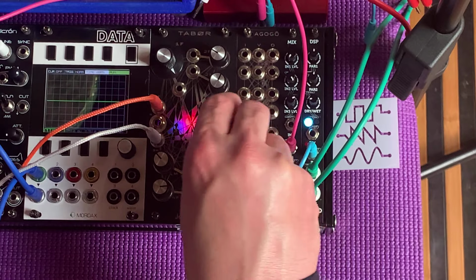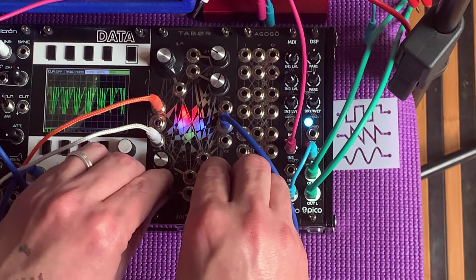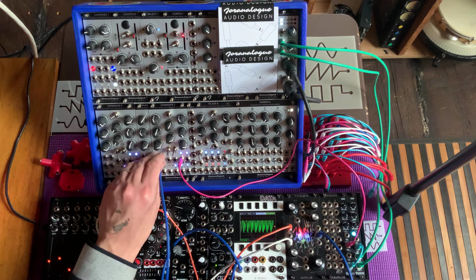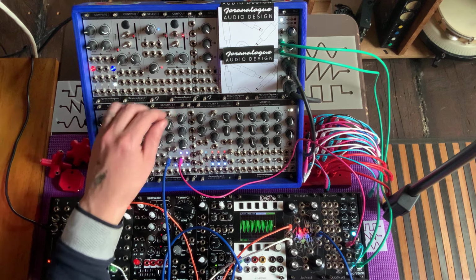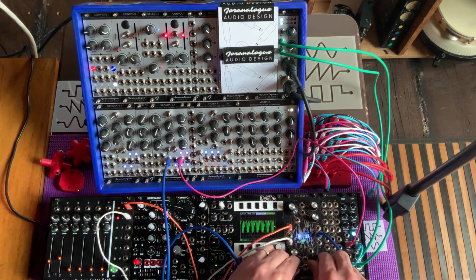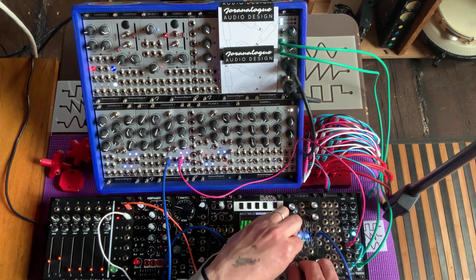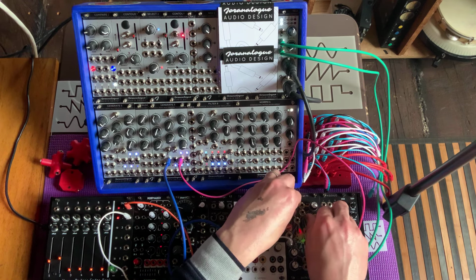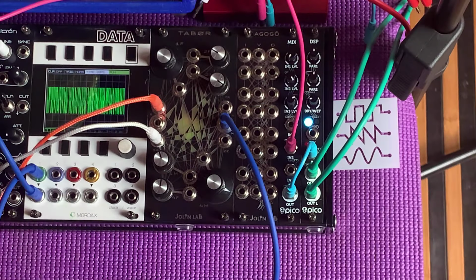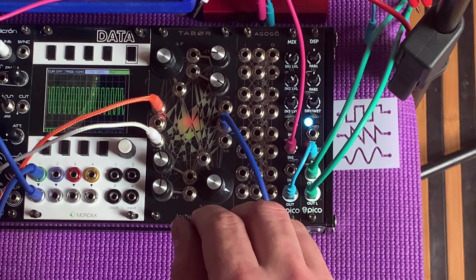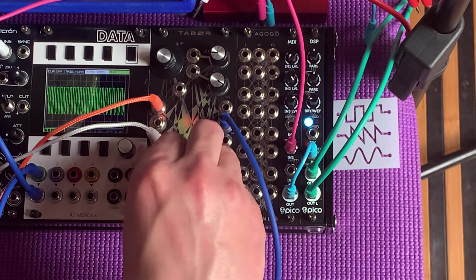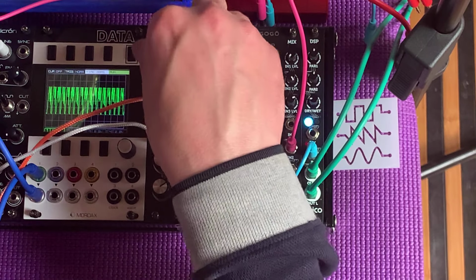Let's go back to the main output and M output, which is bipolar. That'll work well on the through 0 FM input here. Alright. Kinda nice. Nice and chaotic. It's very unpredictable.